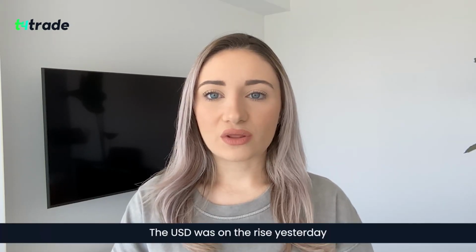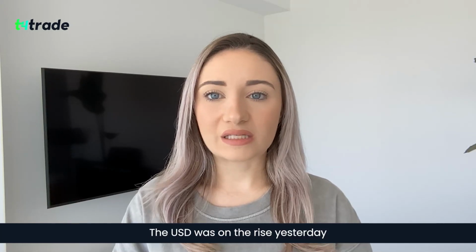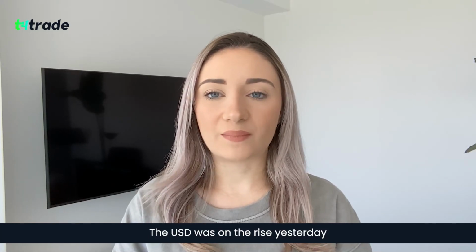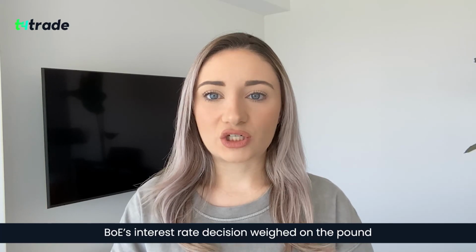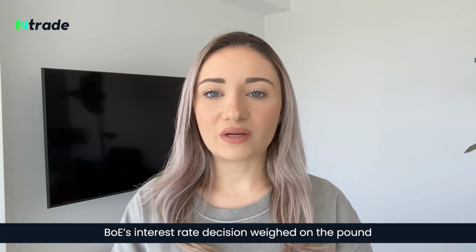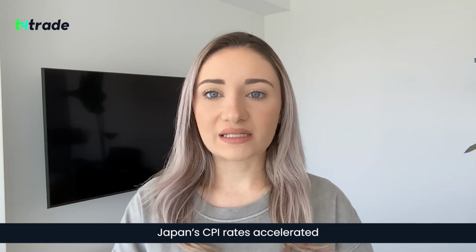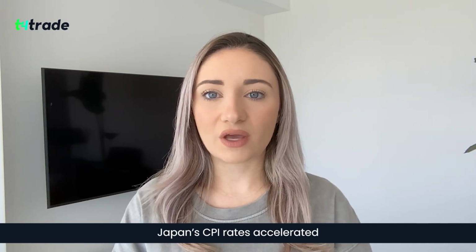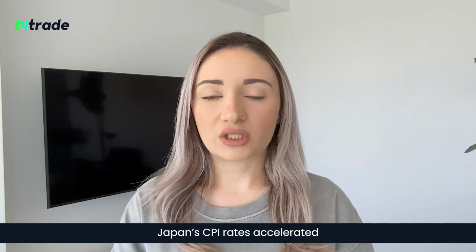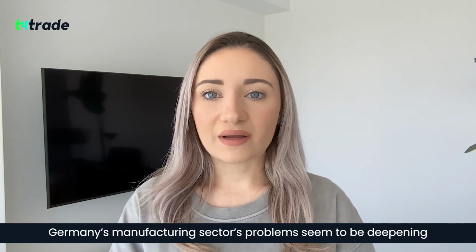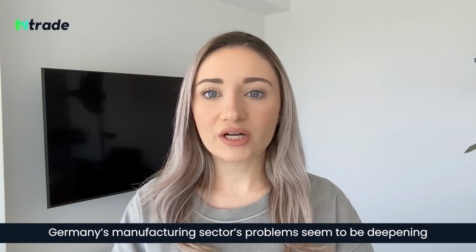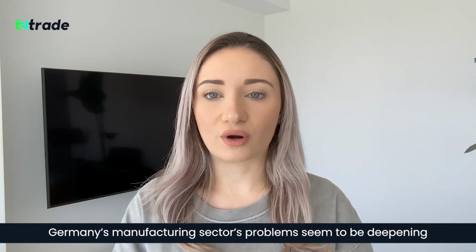The USD was on the rise yesterday, recovering the losses made by the Fed's interest rate decision. BOE's interest rate decision weighed on the pound, and February's retail sales provided little comfort. Japan's CPI rates accelerated as expected, verifying BOJ's suspicions for inflationary pressures. Euro traders are expected to turn their attention towards Germany's IFO indicators for March.